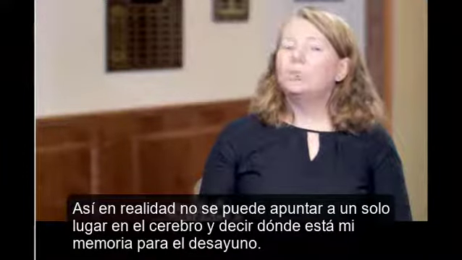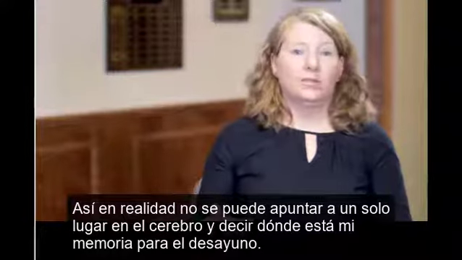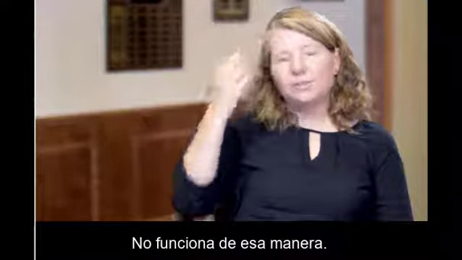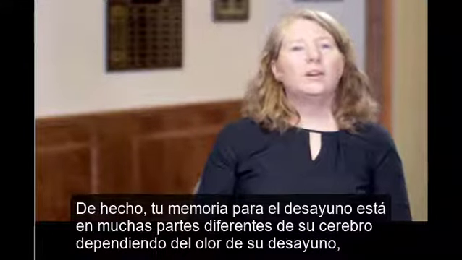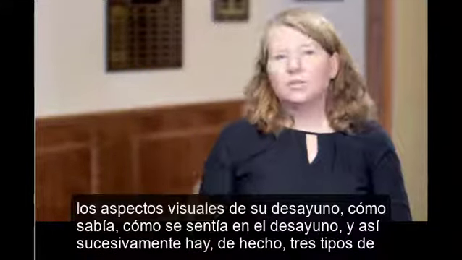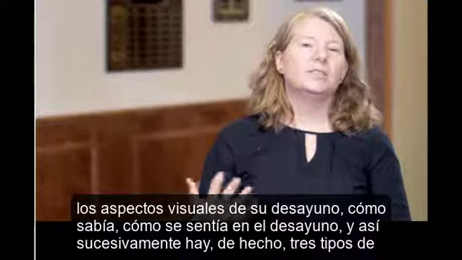So you can't actually point to a single spot in your brain and say, that's where my memory for breakfast is. It doesn't work that way. In fact, your memory for breakfast is in lots of different parts of your brain, depending on the smell of your breakfast, the visual aspects of your breakfast, how it tasted, how you felt at breakfast, and so forth.